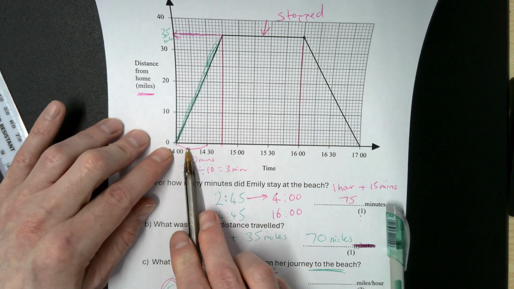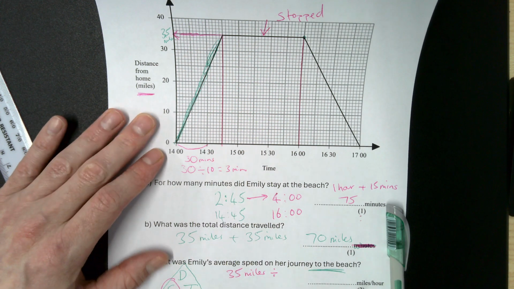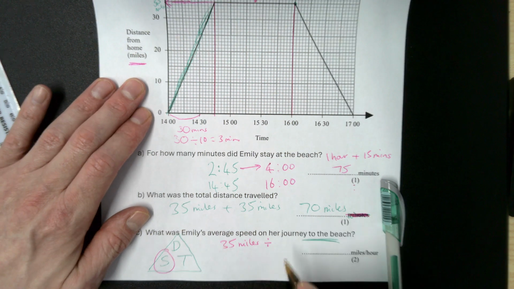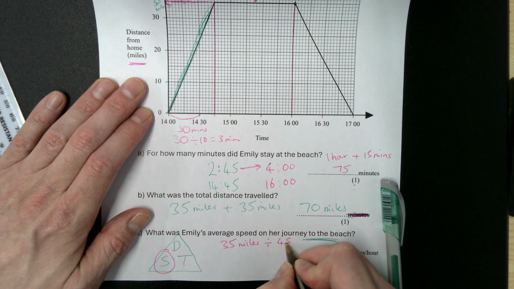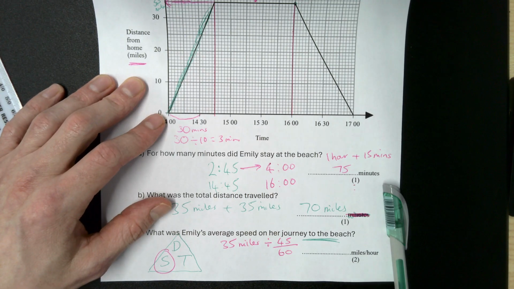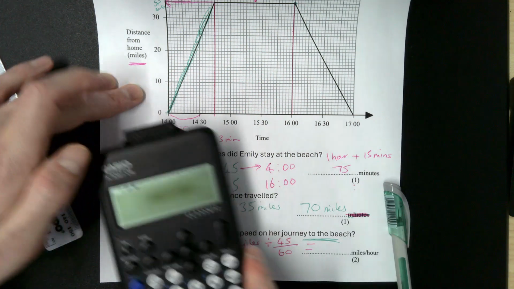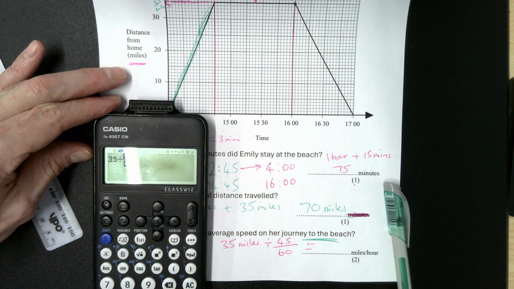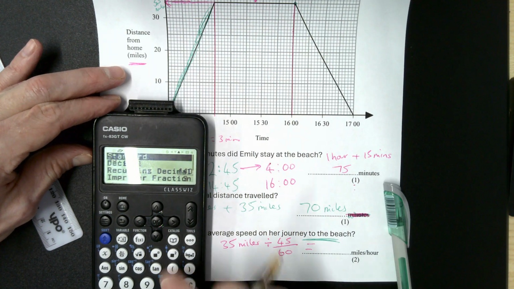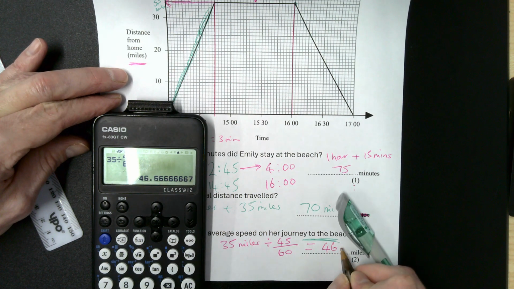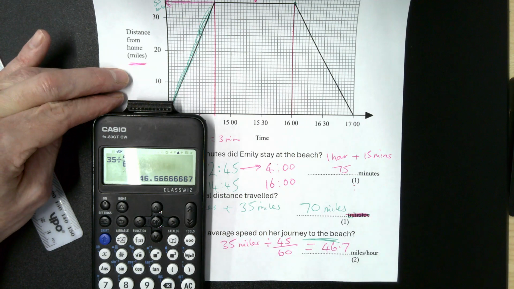Now the time taken from 2 till 2:45 is 45 minutes, and it wants it in miles per hour. So we're dividing that by 45 and put it out of 60. All right, it's in hours. Then on your calculator, you're going to do 35 divided by 45 out of 60 gives us 46.7 miles per hour.